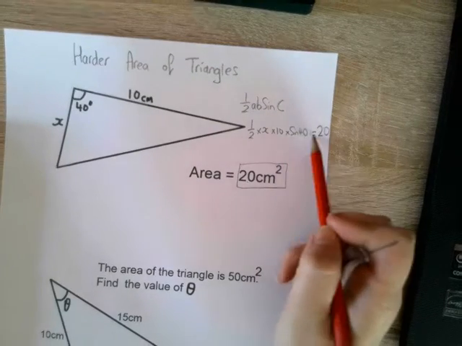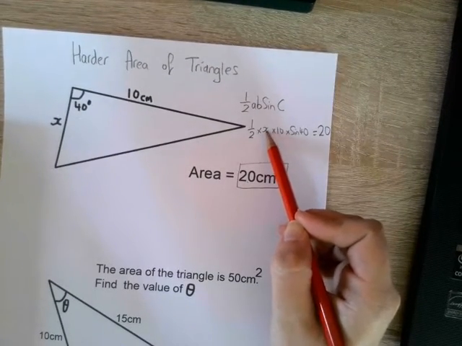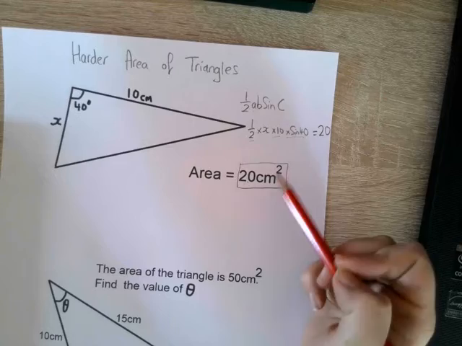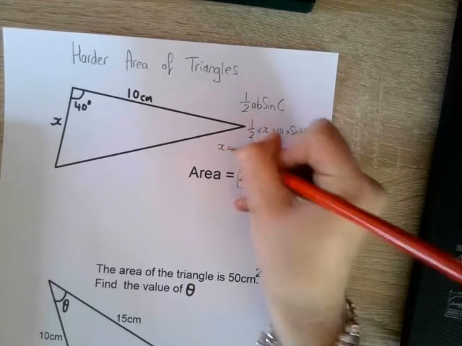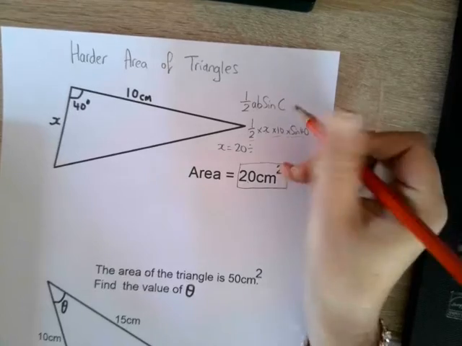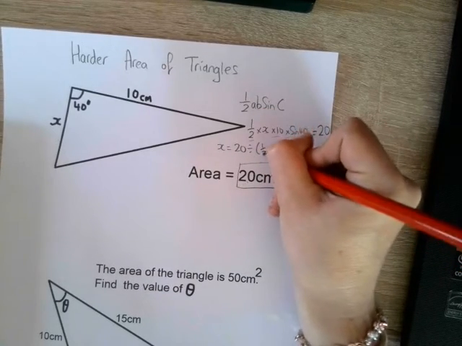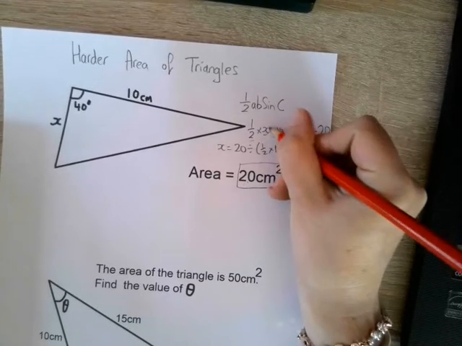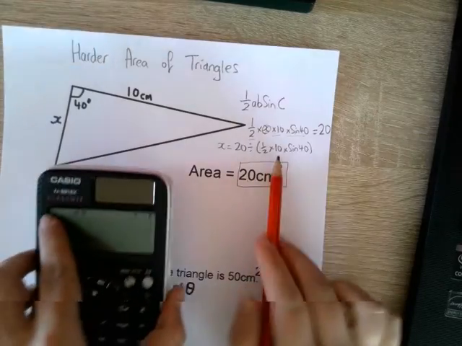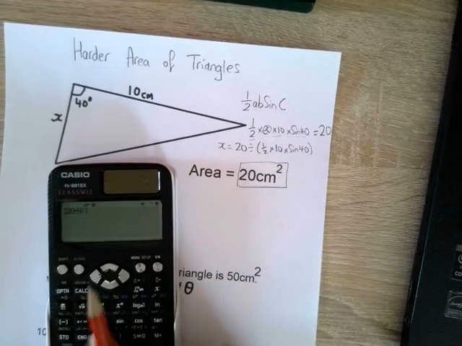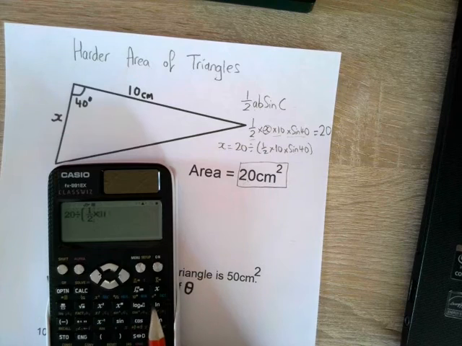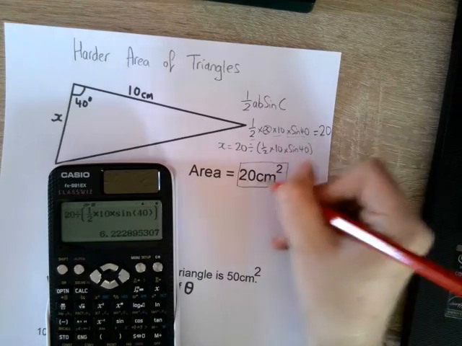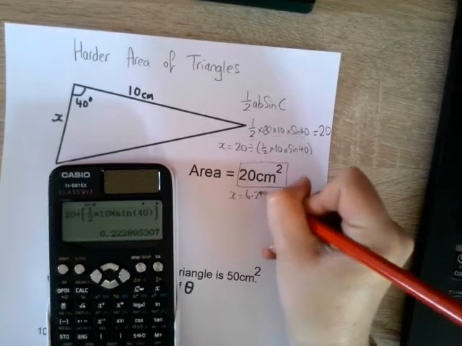So with these kind of questions, whenever you're trying to work backwards to get this thing on its own, remember we just divide by the parts we don't want. So we don't want the half times 10 times sine 40, so to get x, we can just do 20 divided by, and I would put it into a bracket, a half times 10 times sine 40, and then that just leaves you with the bit that we haven't divided by. So we're just going to do 20 divided by a half times 10 times sine 40, and so that gives me an answer. Then x must be 6.22.